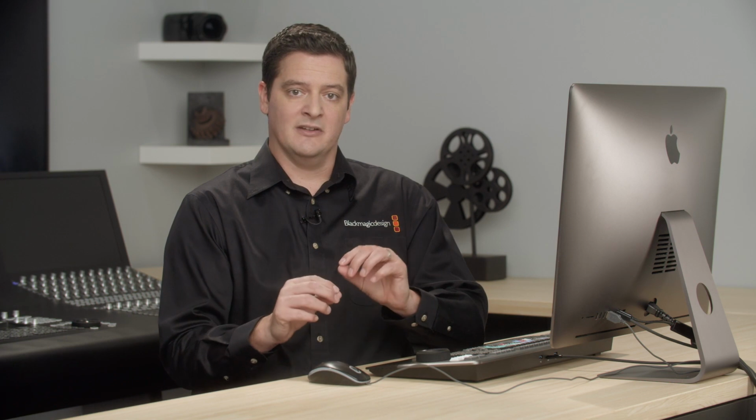We'll use the polygon tool to draw a mask around our actor, and we'll use the transform tool to do some fine-tune alignments to those elements. So let's take a look at our footage.